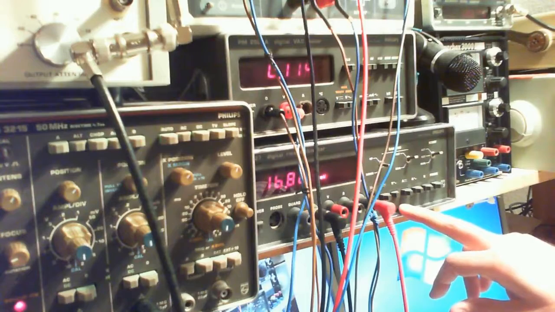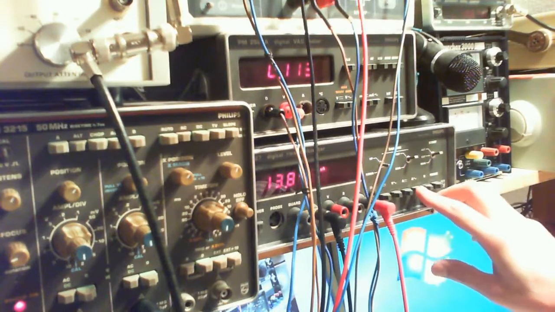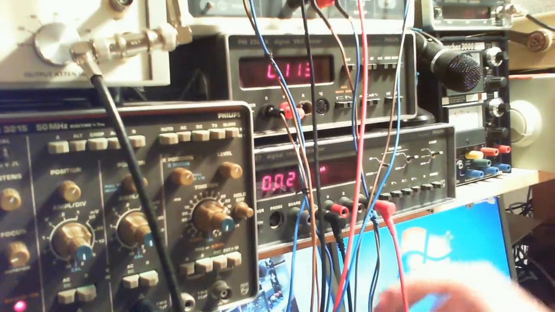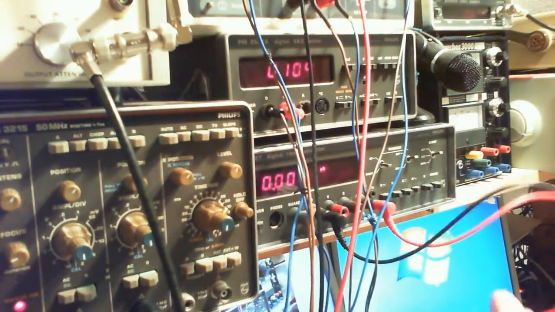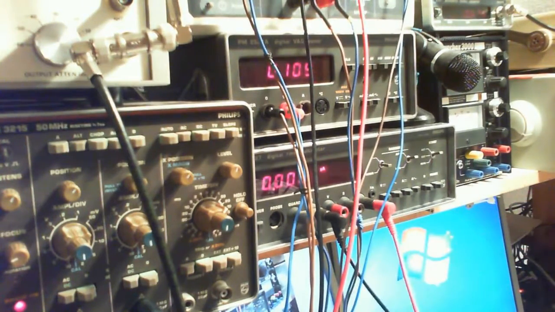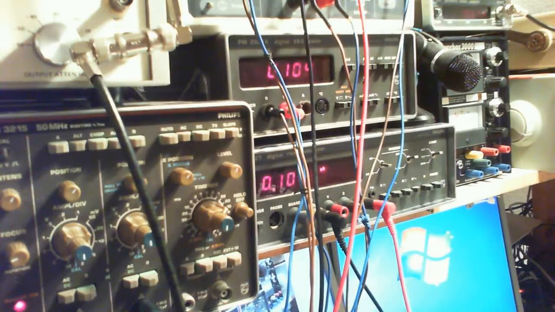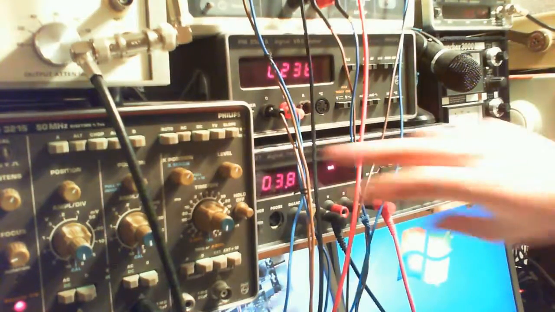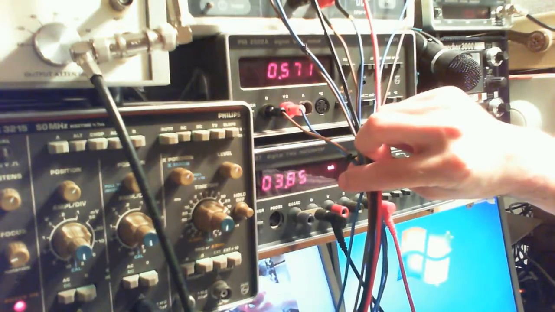So I set this to amps AC, and I go over here and I connect this amp meter in series with my circuit. So if I connect this amp meter in series with the circuit, what I get is 3.85 milliamps.